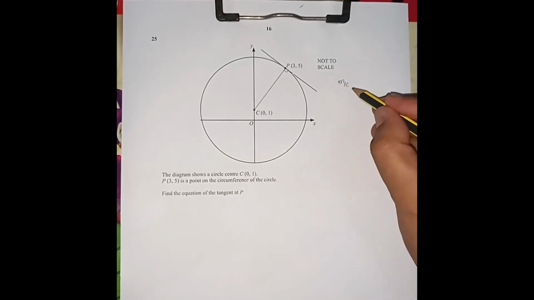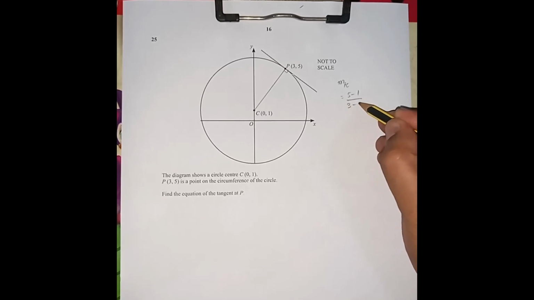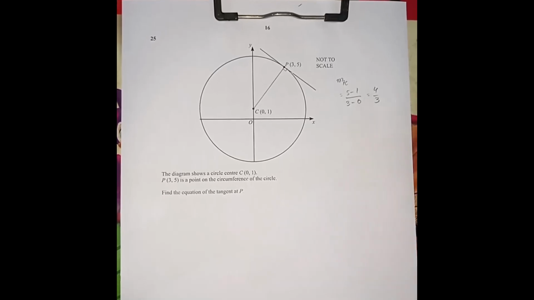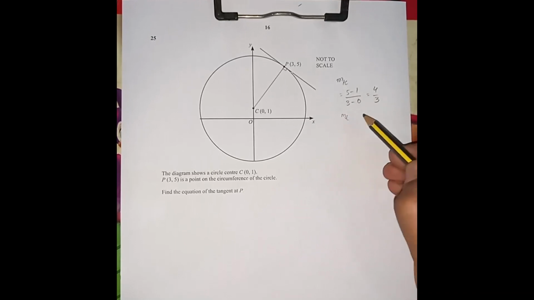So the gradient of PC is equal to 5 minus 1 over 3 minus 0. So it will be 4 over 3. Now you need to find the gradient of the tangent, which will be minus 3 over 4.